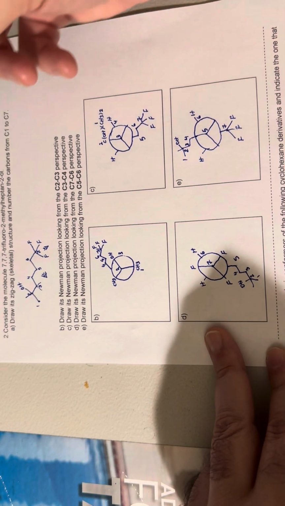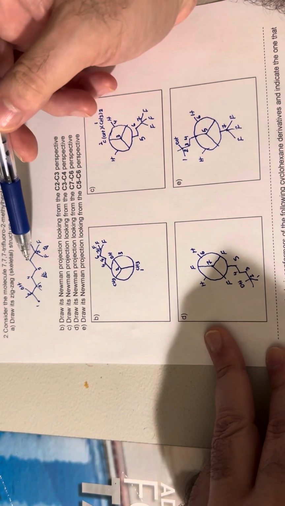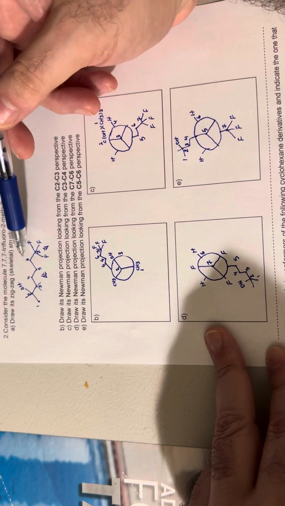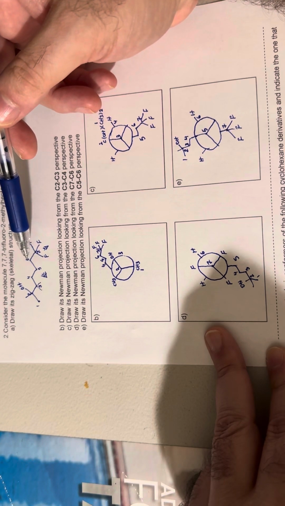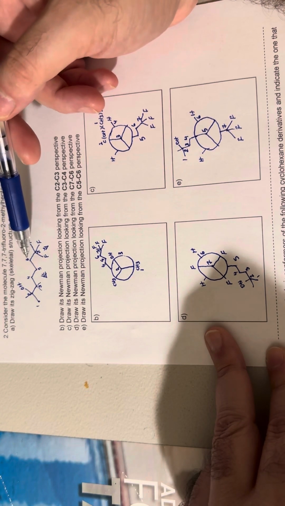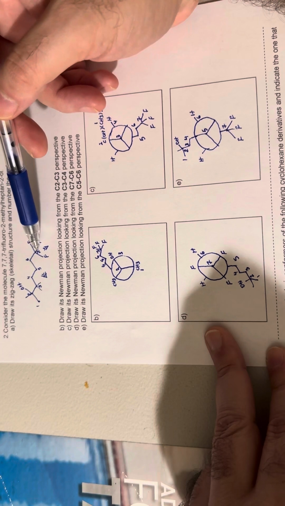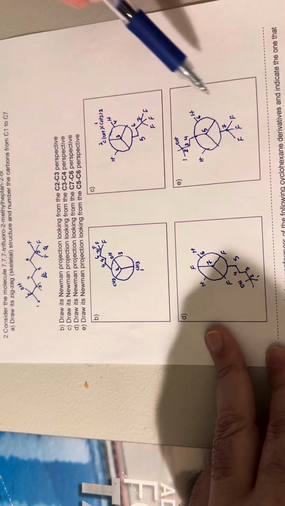So we can see here, this is carbon 6 with two upper connections with hydrogen, and the connection on the lower side goes directly to carbon 7, as you can see here.